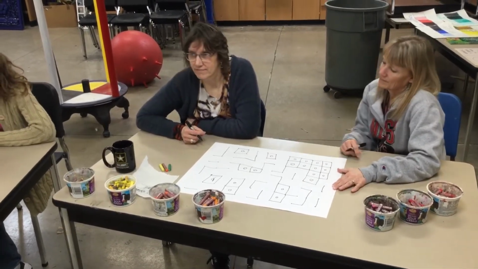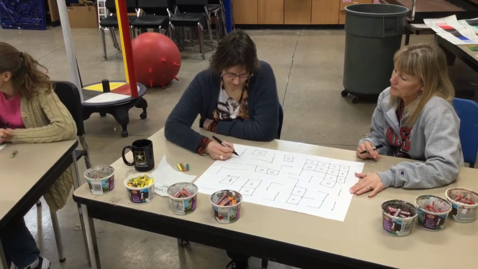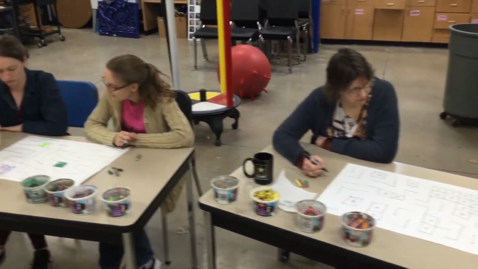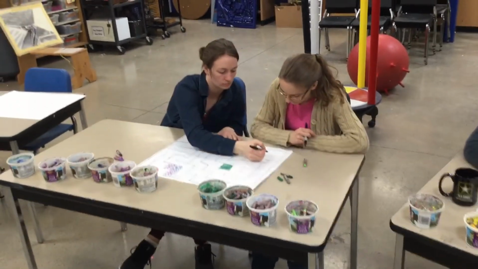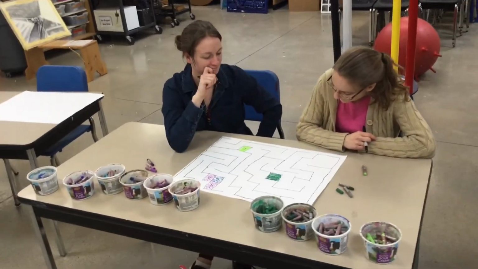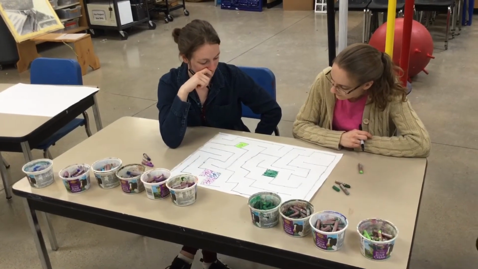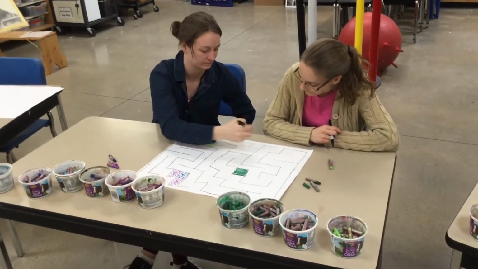So I hope you enjoy. Now remember, you're going to want to pause the video when you are making your grid. And then as you're playing the game, pause the video. And then you can see us color it in, how we choose to color it in as we finish.